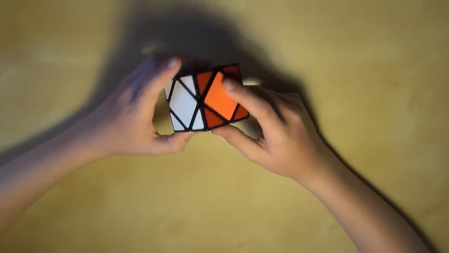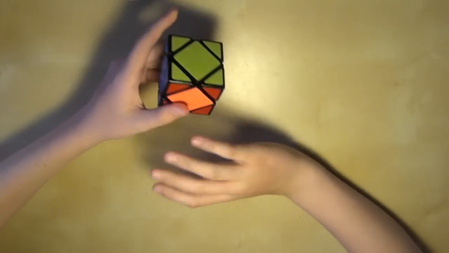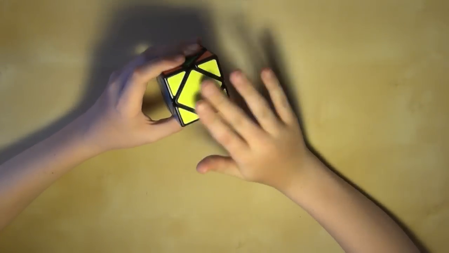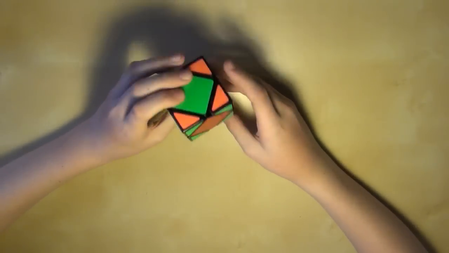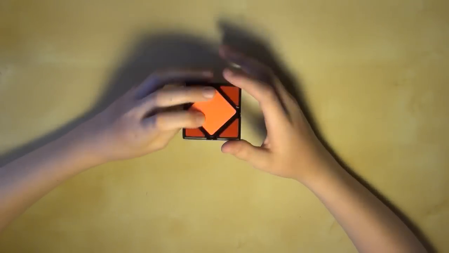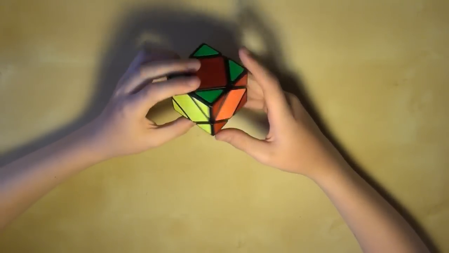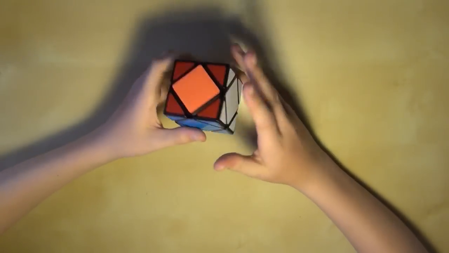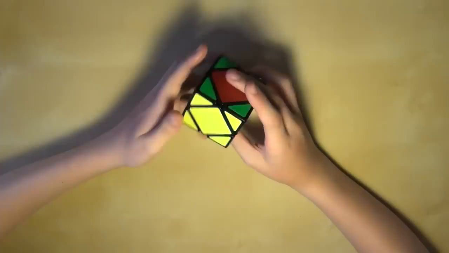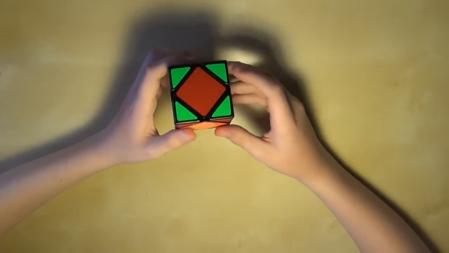Okay, now that we've gotten that difficult step of the last layer figured out, now the only thing left is the last center. So you're actually going to orient it like this with the yellow and white on different sides. It doesn't matter which side it is. It actually depends on what case you have.